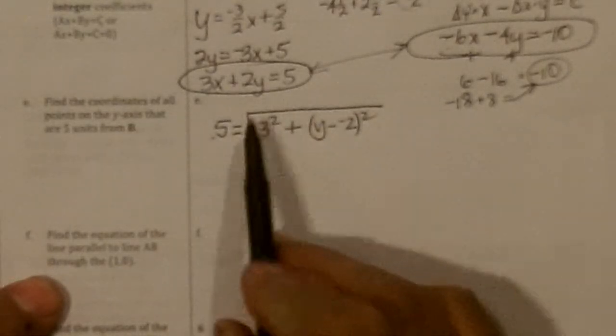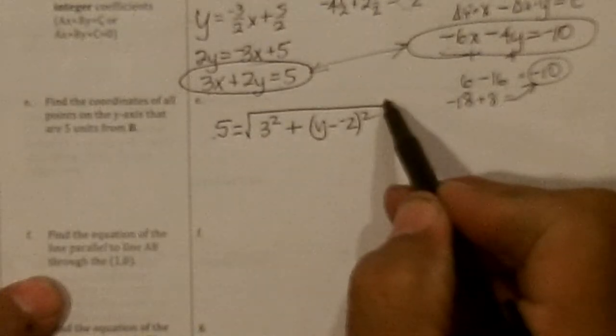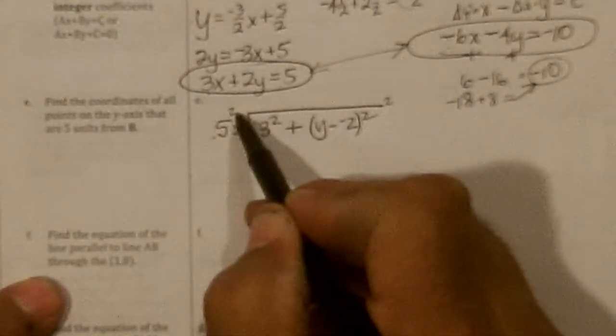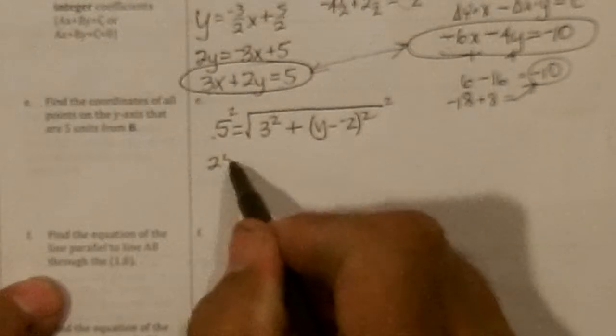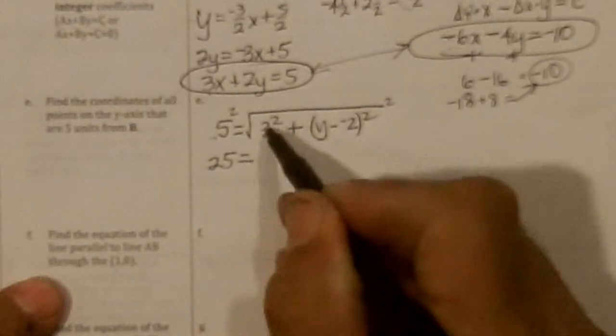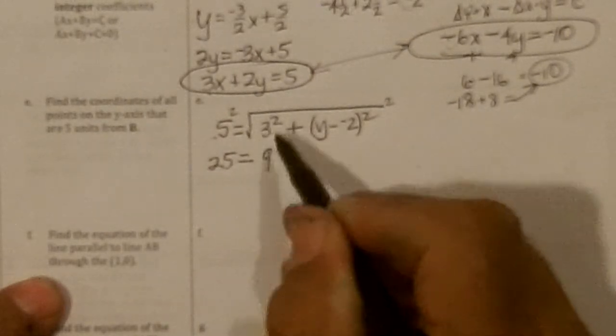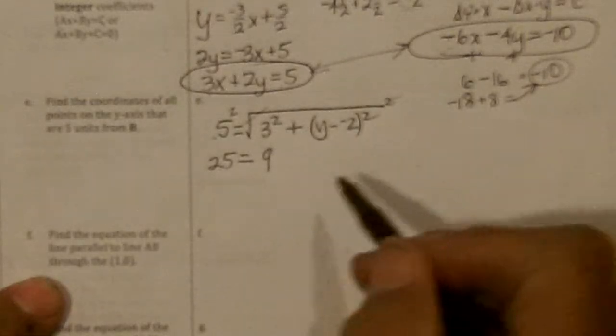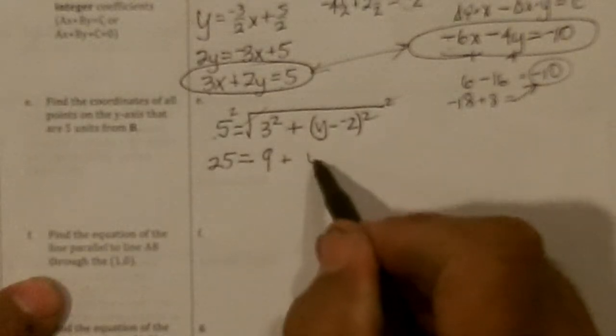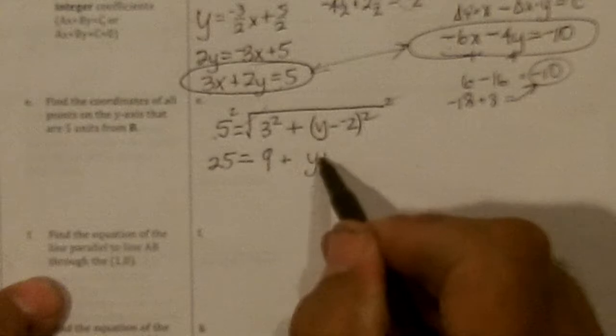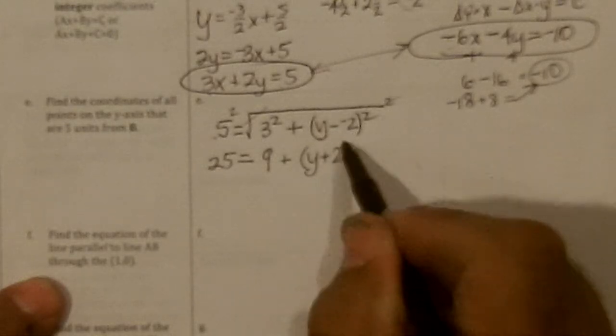So I'll get rid of the square root by doing the opposite of square root, that's squaring. So I get 25 equals 3 squared is 9, the square root's gone, plus, and this is y, minus and minus is plus 2 squared.